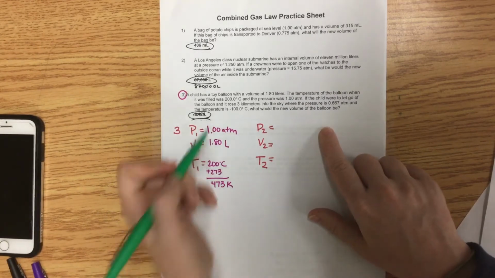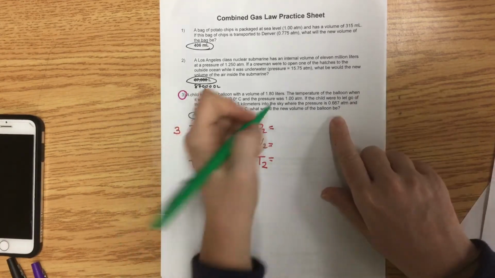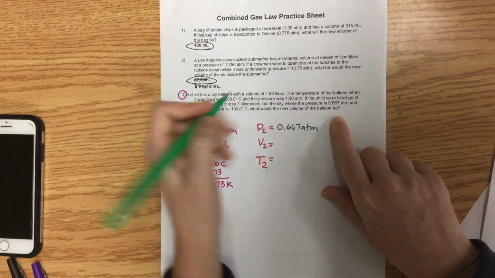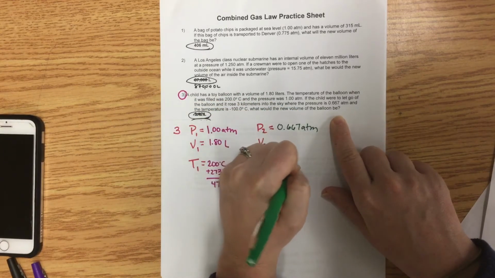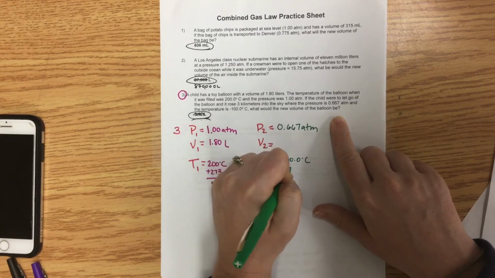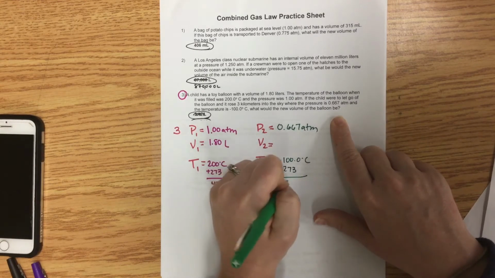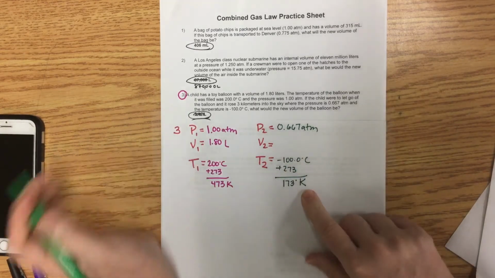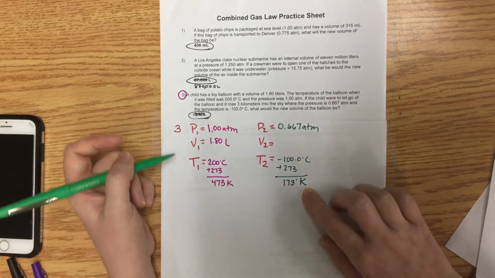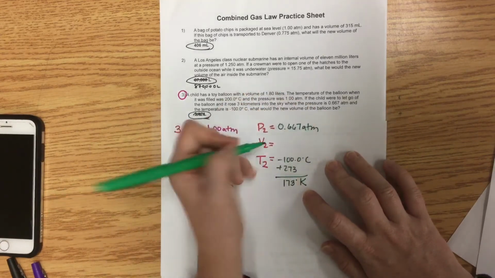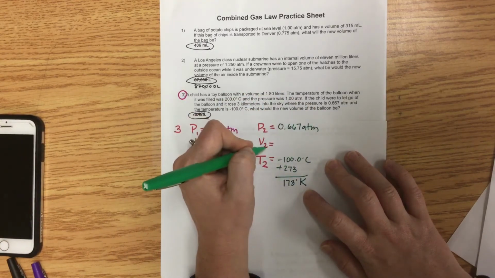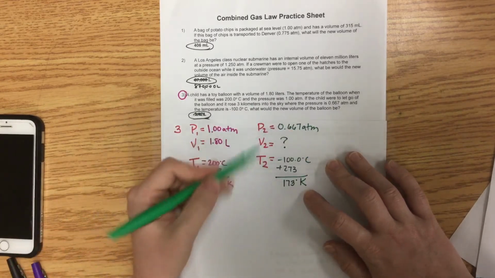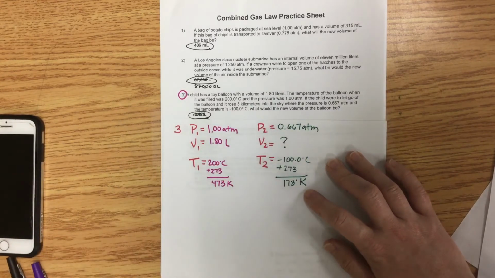After the child released it and it rose into the sky where the pressure is less, the pressure is now 0.667 atm, and the temperature is negative 100 degrees Celsius plus 273, which gives me 173 degrees Kelvin. And again, I never want to put a Celsius answer in there. And it says, what would the new volume of the balloon be? Well, we know that the new values are always the 2's, so that's the thing I'm looking for. So I'm actually going to use all 3 parts in this problem.